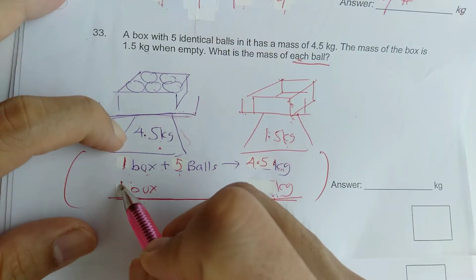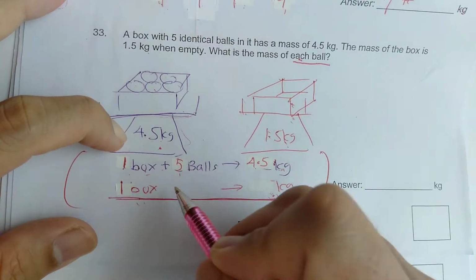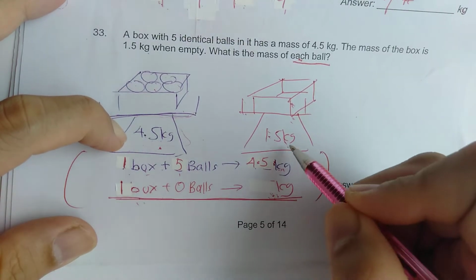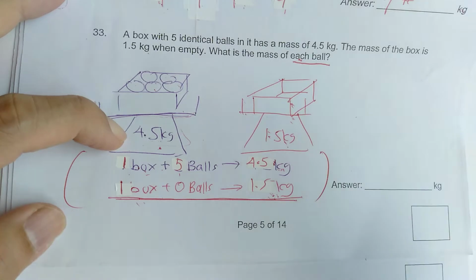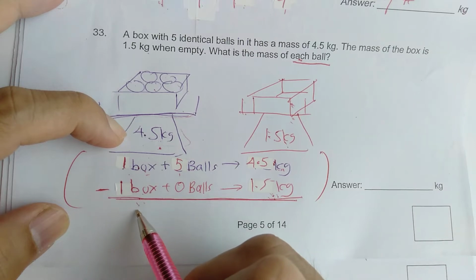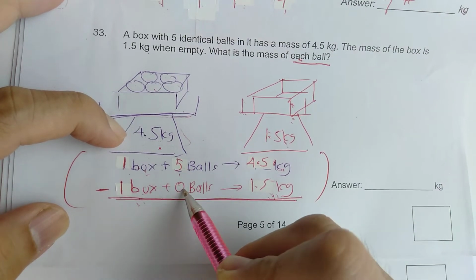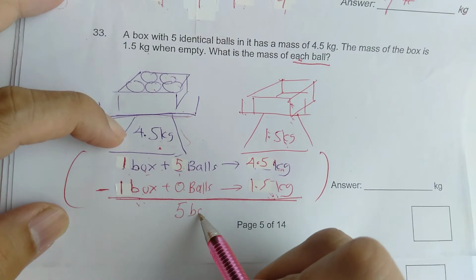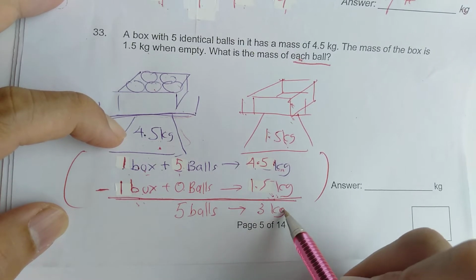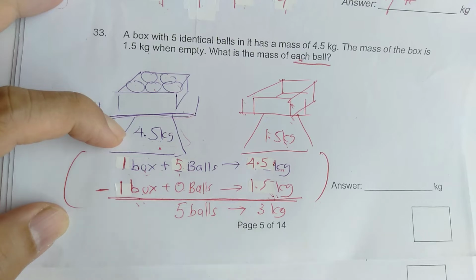Here, still one box, but 0 balls, is 1.5 kilograms. So when I subtract these two, I will have no more boxes. So here is nothing. 5 minus 0 is 5 balls, and 3 kilograms. The purpose of doing this subtraction is to find out what is the mass of the balls.